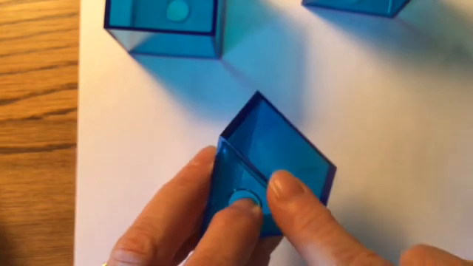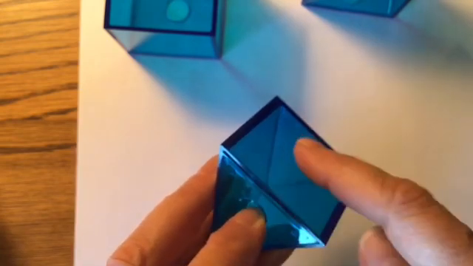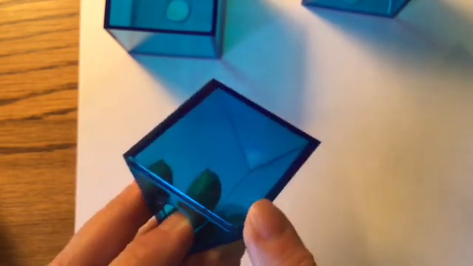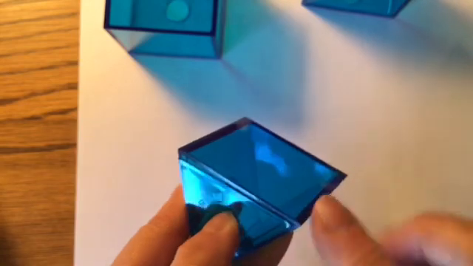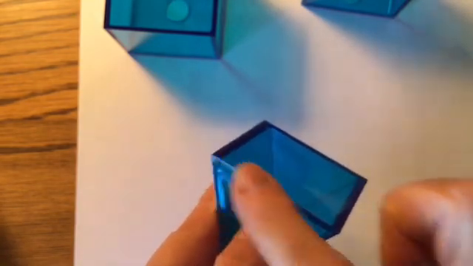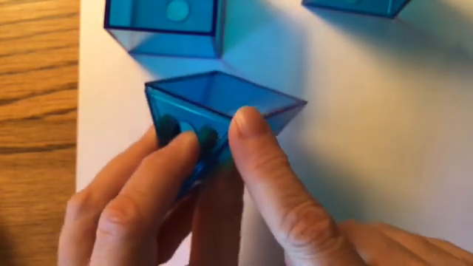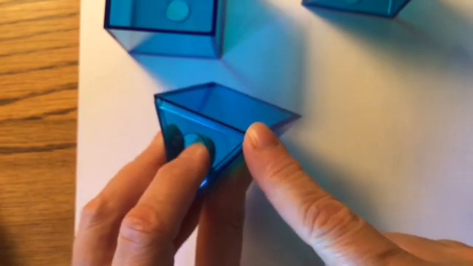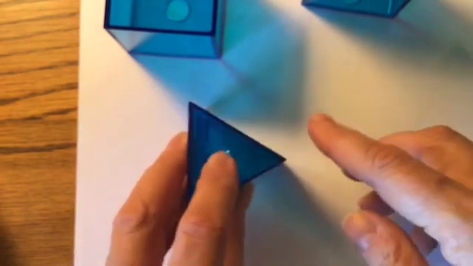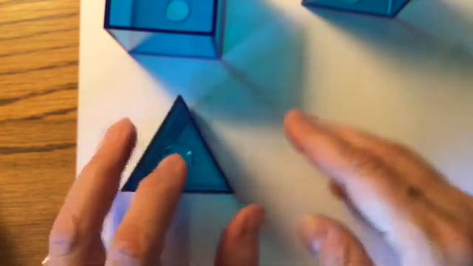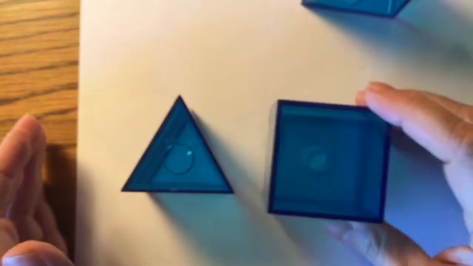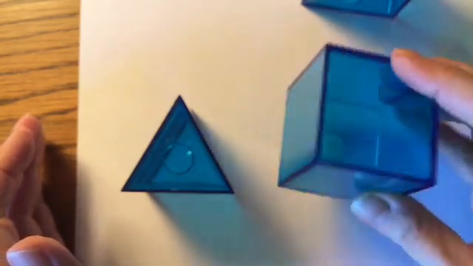Then I call the intersection of bases and faces edges. So the line that it makes is my edge. And the points where edges all come together, we would call a vertex, or plural, vertices. So prisms have two polygon bases. All the faces are rectangles, or in this case, a rectangle can be a square, so they can be squares.